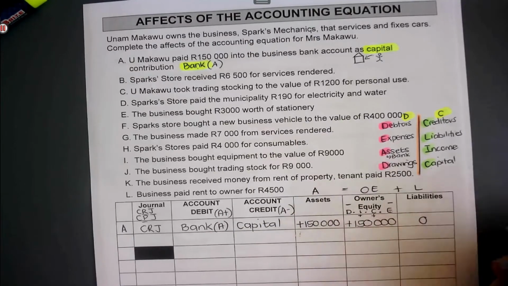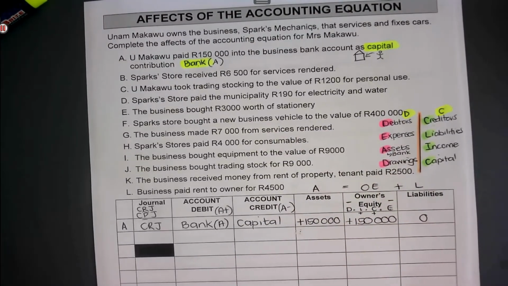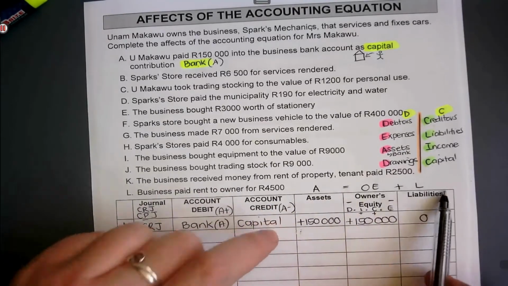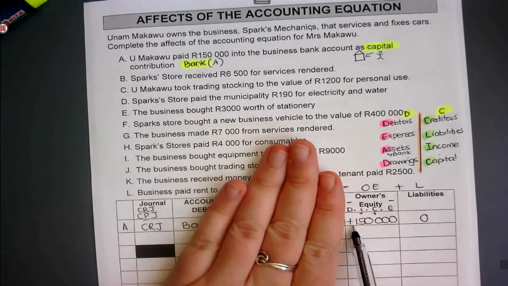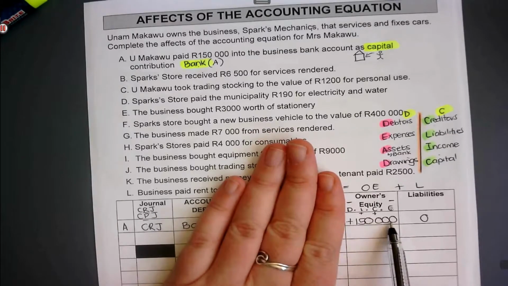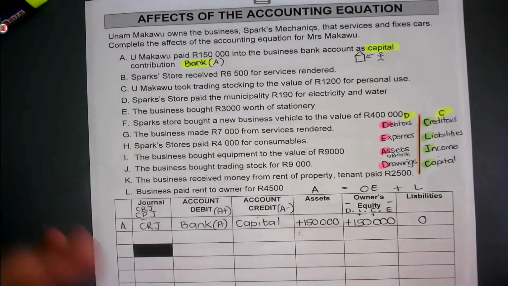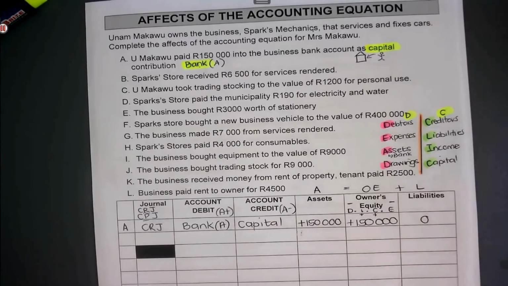150,000. Your liabilities are nought. So if we look at the accounting equation, assets equals owner's equity plus liabilities, if I add up plus 150,000 plus nothing, it's going to give me 150,000. So I know that it's correct. Let's look at the next one.